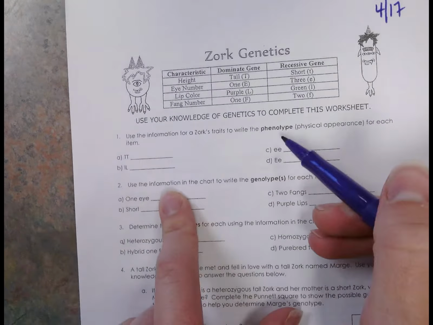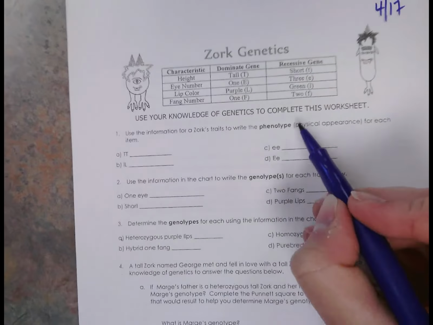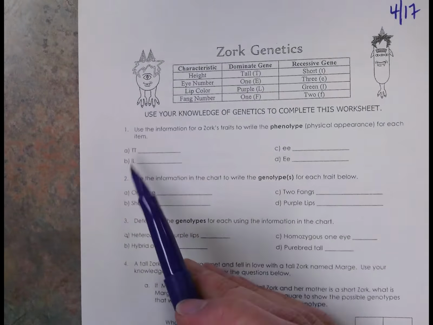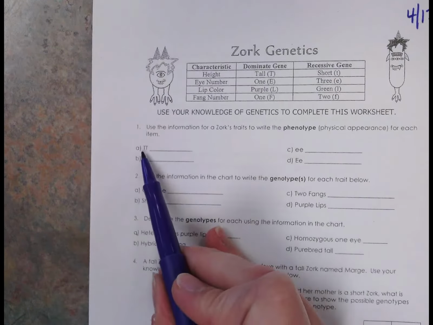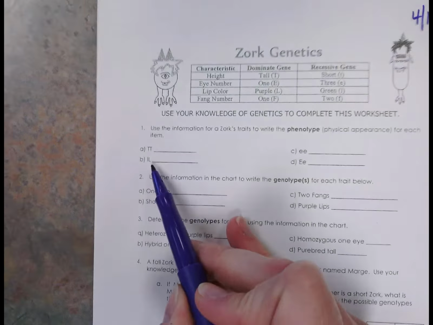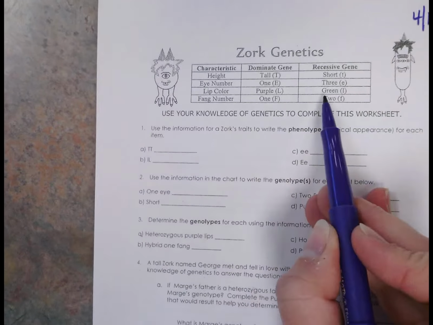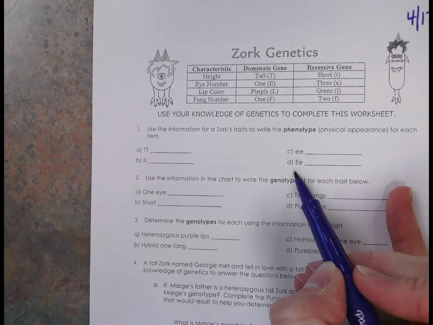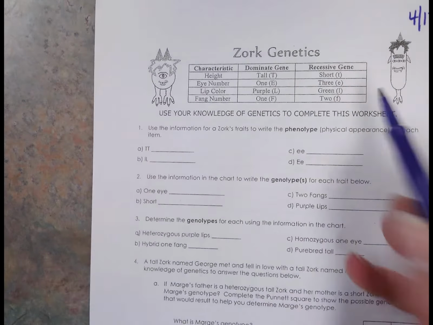So you need to write the phenotype, so the physical appearance. Is it going to be tall or short, 1 or 2, whatever it is, based on these letters. So if I'm looking at TT, is it going to be tall or short? If I'm looking at LL, is it going to be purple or green? EE, 1 eye or 3. Big E, little e, is it going to be 1 eye or 3?